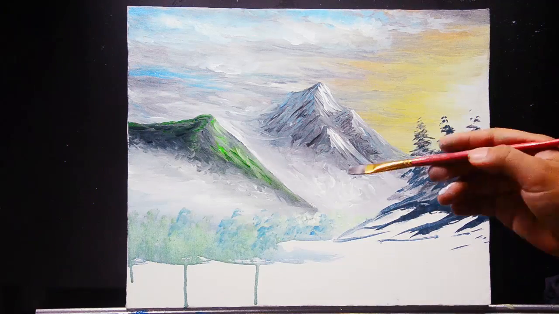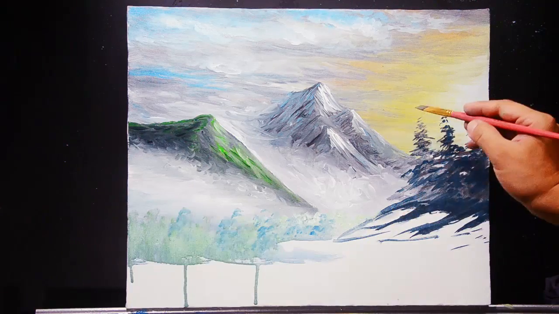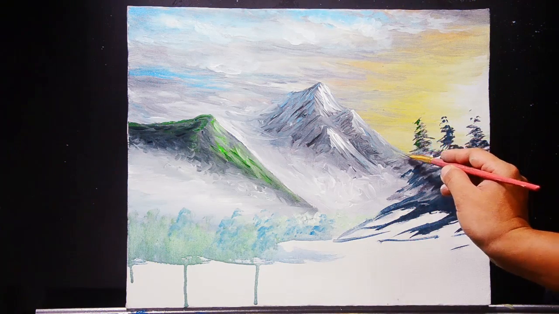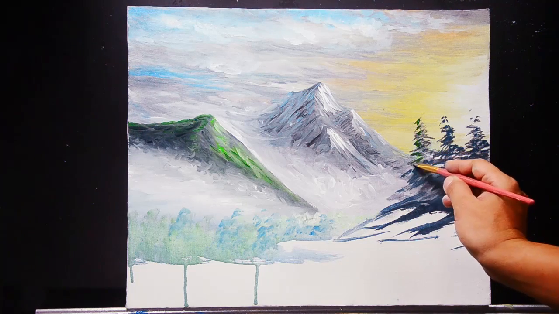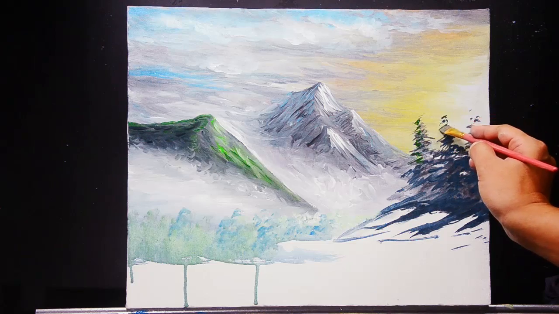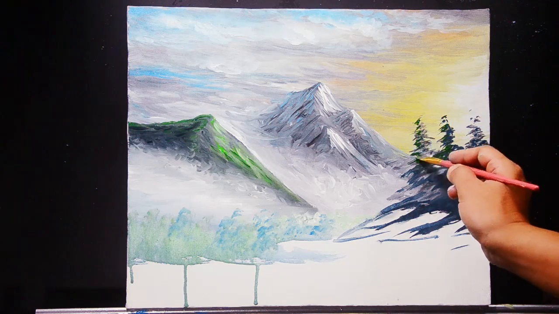Now let's add here the color hooker green. I'm gonna add to this area for this fine tree. Use the hooker green for these fine trees.